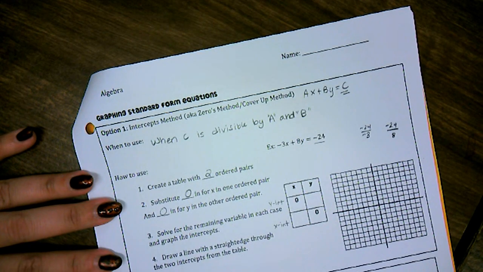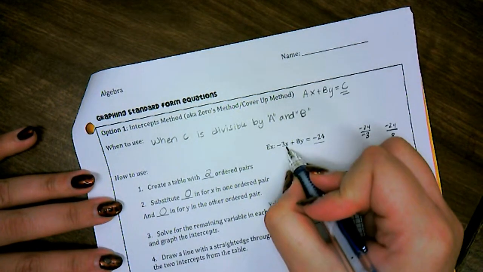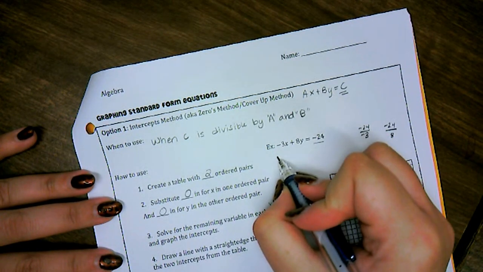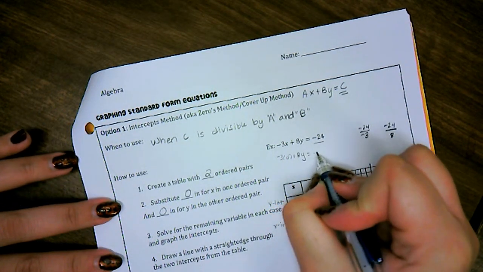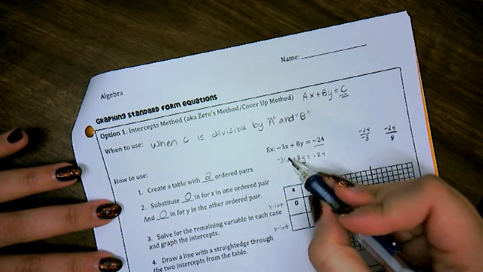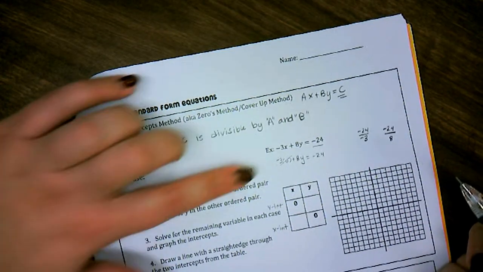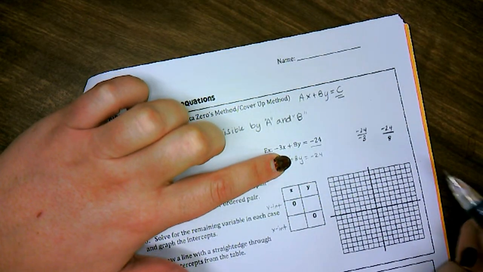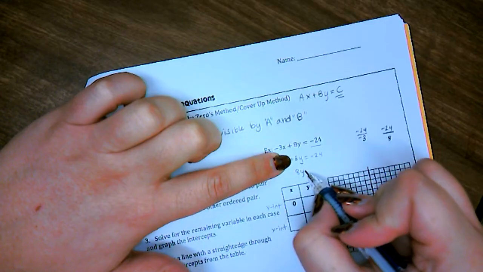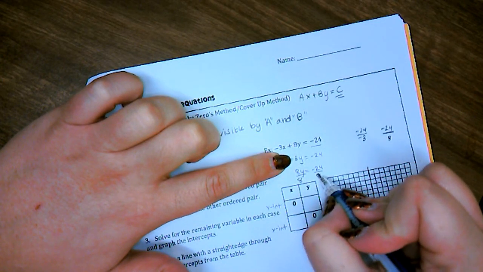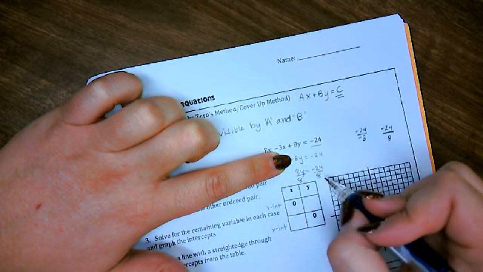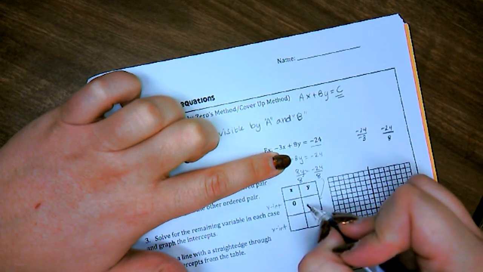So for this one, if I plug 0 in for x, right, negative 3 times 0 plus 8y equals negative 24. This will be covered up. That's why it's called the cover-up method. And you're just left with 8y equals negative 24. If I divide by 8, that means my y value would be negative 3.